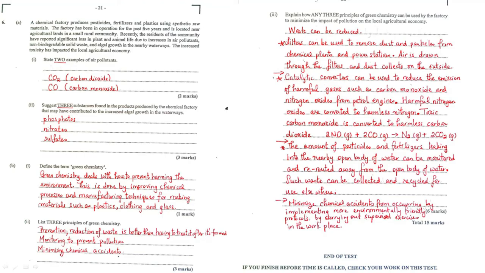This says define the term green chemistry. Well, I took this exactly from the book. Green chemistry deals with how to prevent harm in the environment. This is done by improving chemical processes and manufacturing techniques for making materials such as plastics, clothing, and glass. Now, you could have had a simpler one. It's just one mark. You could have said something like green chemistry deals with how to keep the earth clean by reducing the amount of pollution in the air and in water. You could have said it in a very simple way, right?